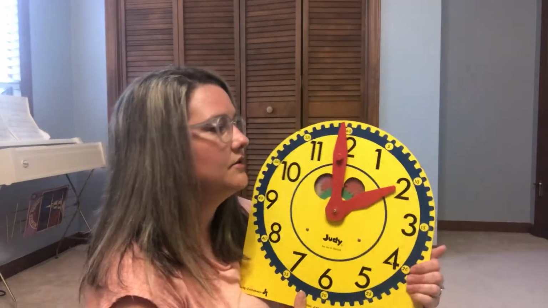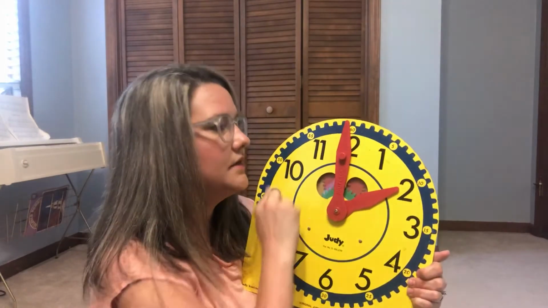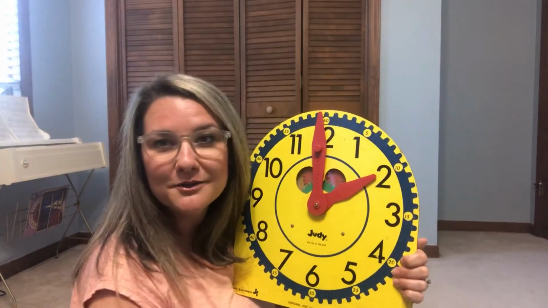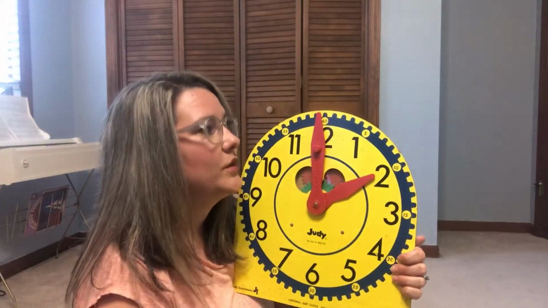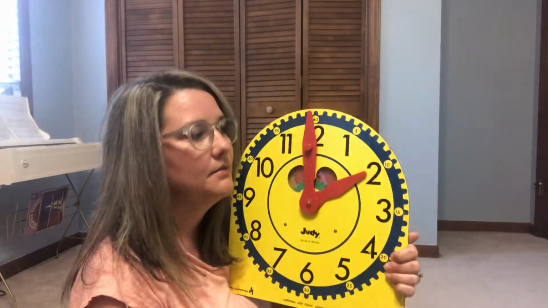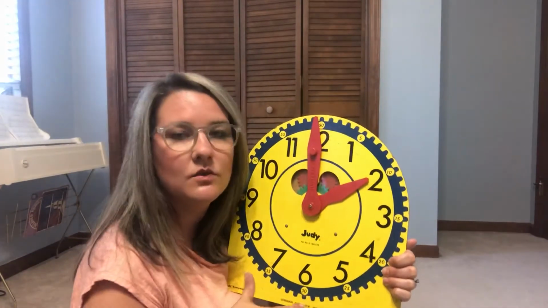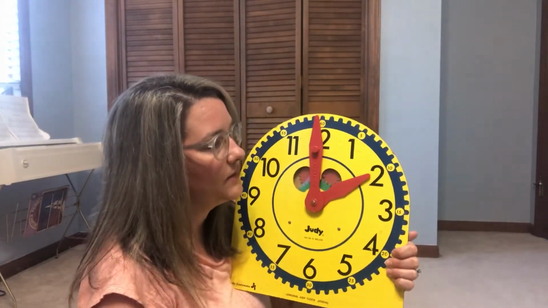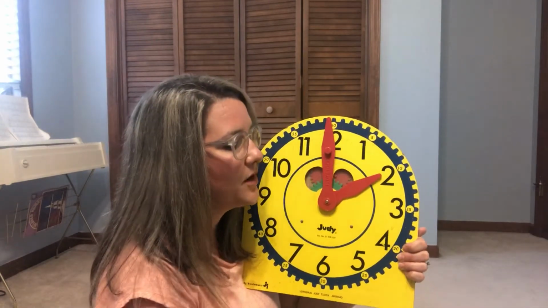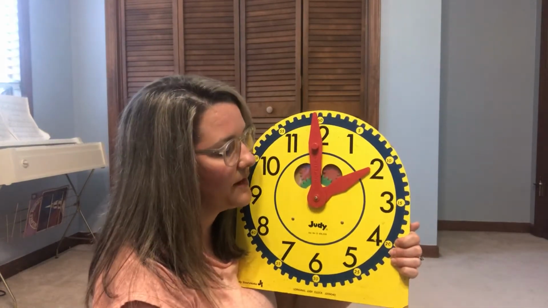Something else to note is that there are 12 numbers on the clock. That doesn't mean that there's 12 hours in the day. It means there's 12 hours in the AM and 12 hours in the PM, which is evening. AM is morning, PM is evening. Okay, so that's something to keep in mind, especially with the problem that we're going to solve.